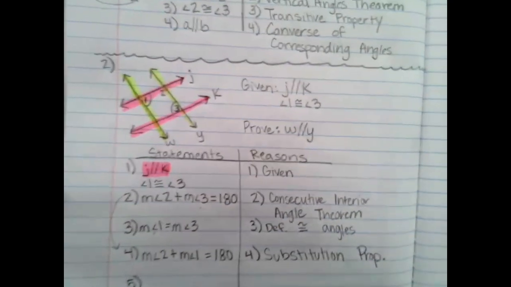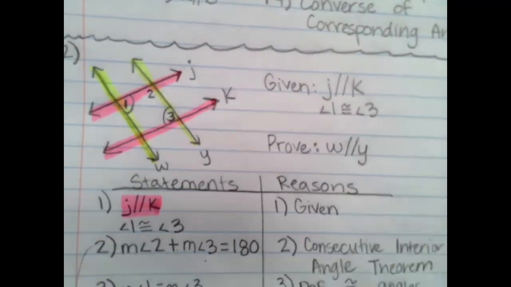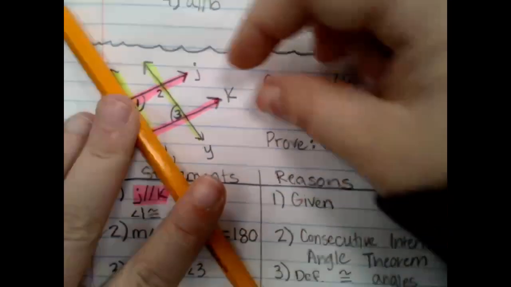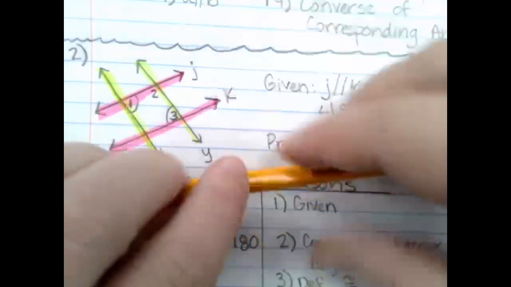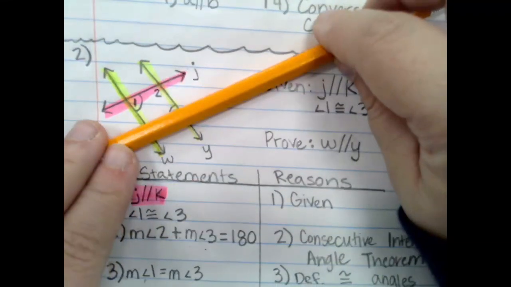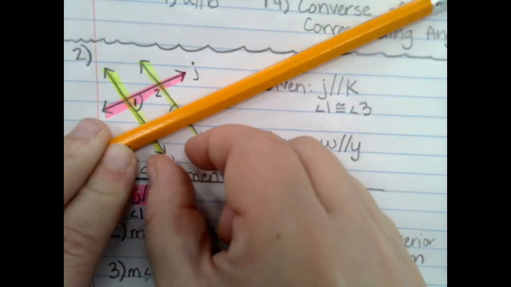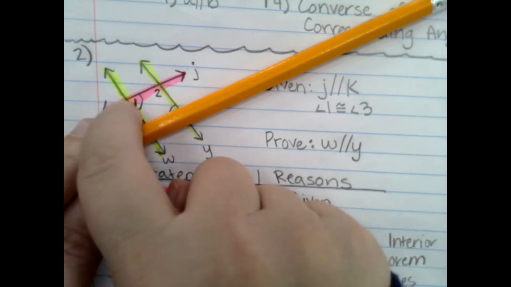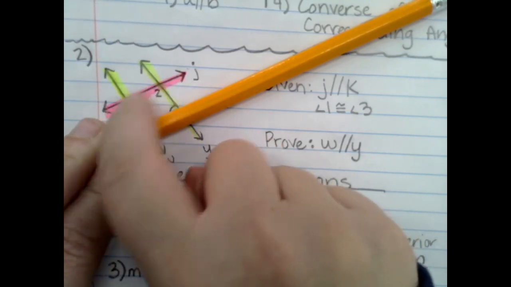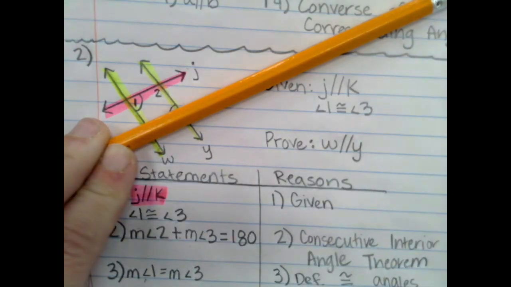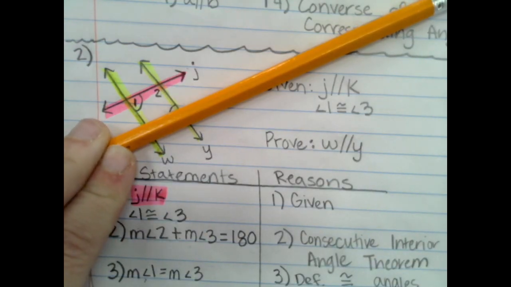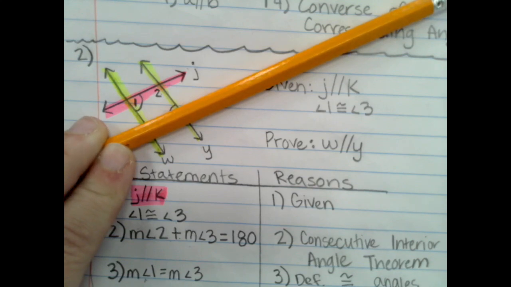I'm going to zoom in here real quick. So originally when we looked at 2 and 3, we were looking between J and K. But now I'm looking between 1 and 2. So I'm really looking between W and Y. What kind of angles are 1 and 2 between W and Y? Are they alternate exterior, alternate interior, consecutive interior, or corresponding? Interior, alternate, or consecutive? Consecutive.